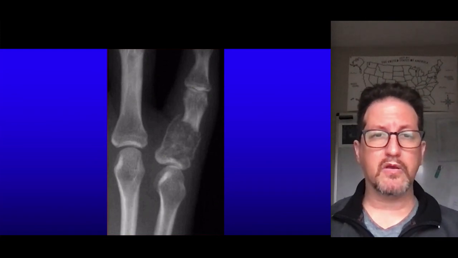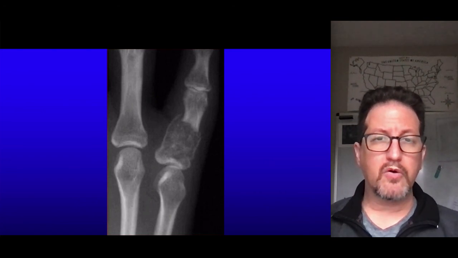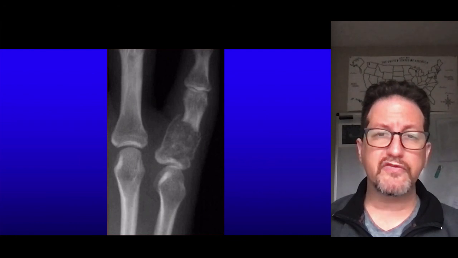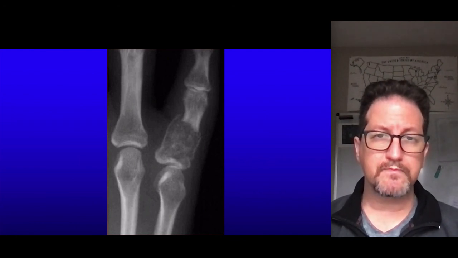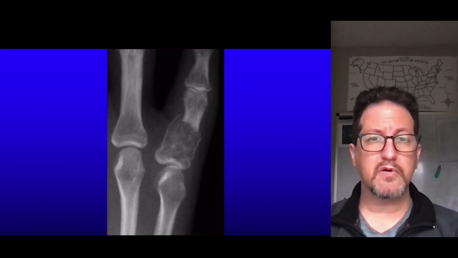Okay, how about this one? Can you describe this and maybe think about what it is? So I would say this is a geographic, well-defined lytic lesion that is hard to tell if it looks centrally located.